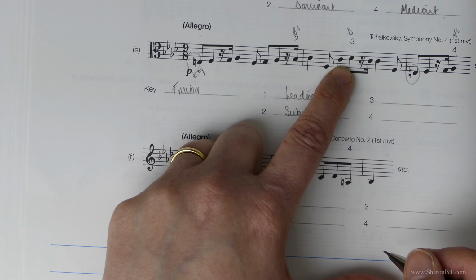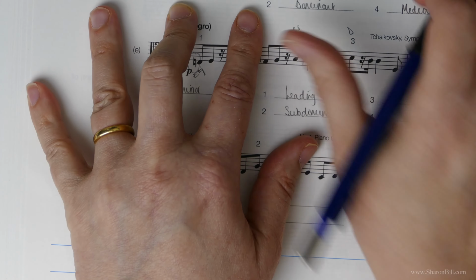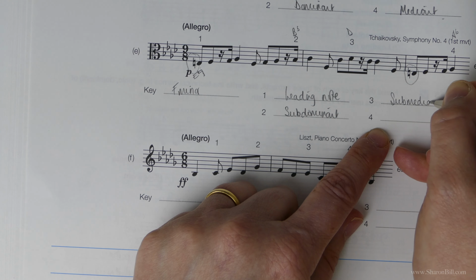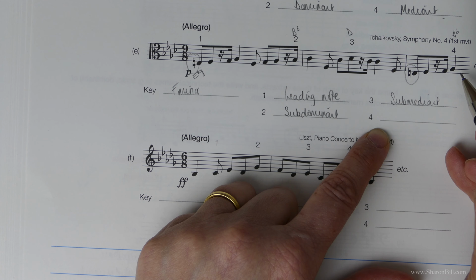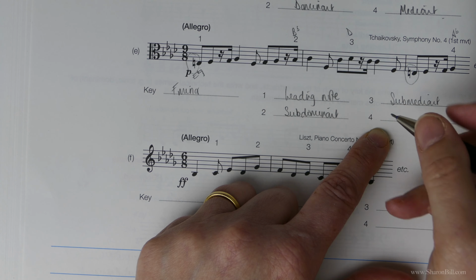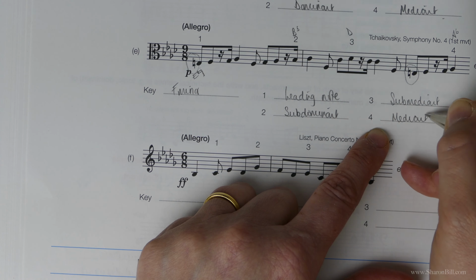Number 3 is the submediant, F, G, A, B, C, D, the 6th. And number 4 is the mediant, the 3rd, F, G, A. So that's mediant.